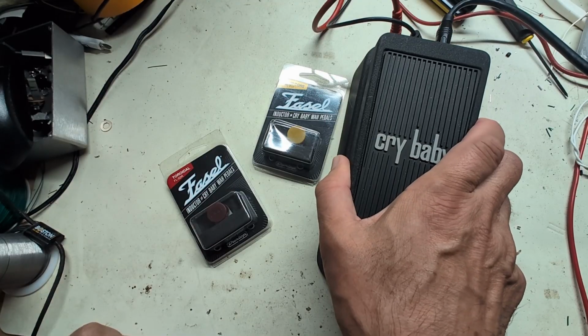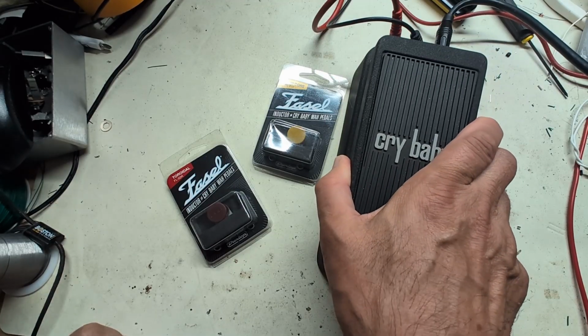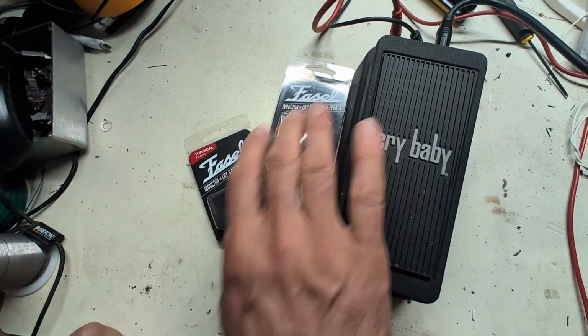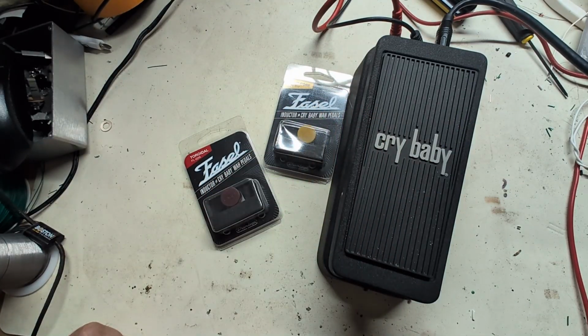And what I'd like to do is quantify that. First of all, measure a reference response with the stock components and see how that performs over frequency, and then do the red and the yellow Fasel mods and see if there's any difference and measure it.